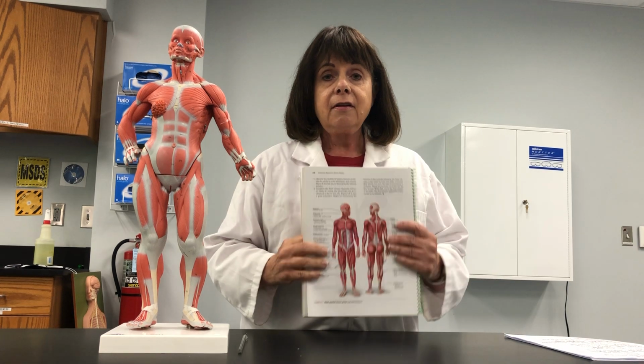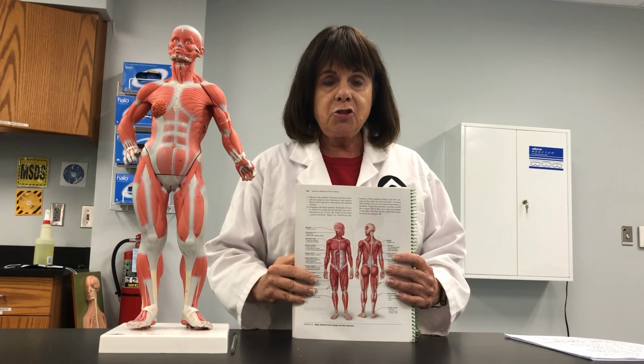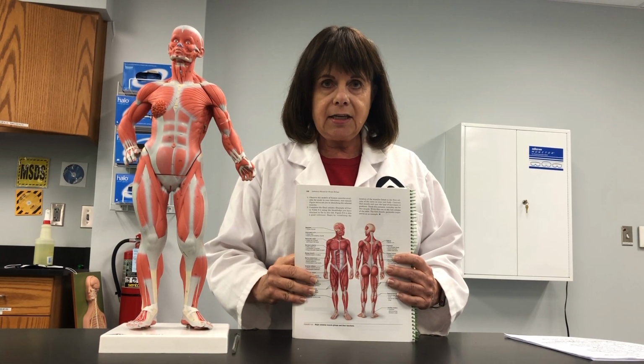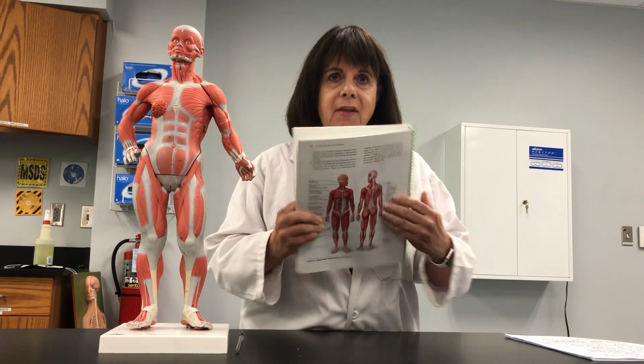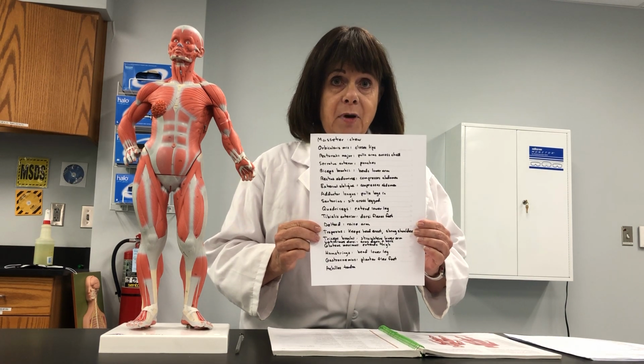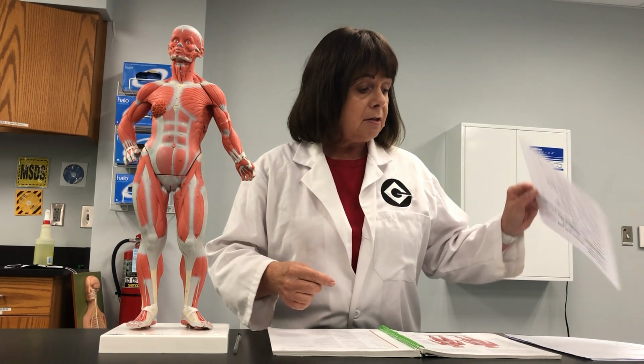Okay, so I'm going to go through the muscles you need to know. Now, you will have in your modules a picture like this, and it will have the muscles you need to know. And you're going to have to not only be able to identify them, but also tell their movement. The best thing you can do is to make yourself a list of the muscles and then put down a real short movement of these muscles that make it easy for you to remember.